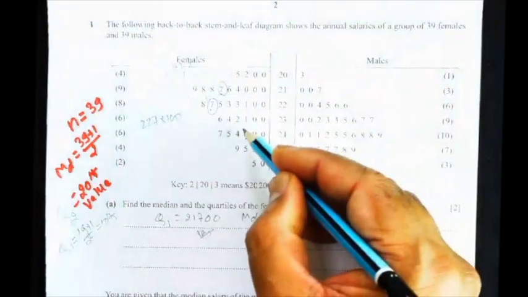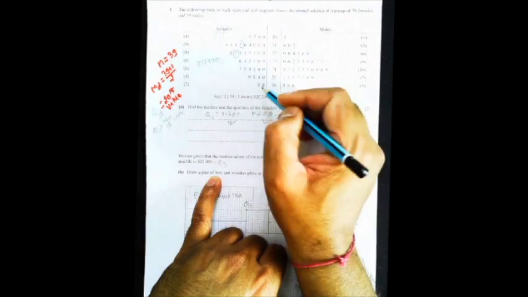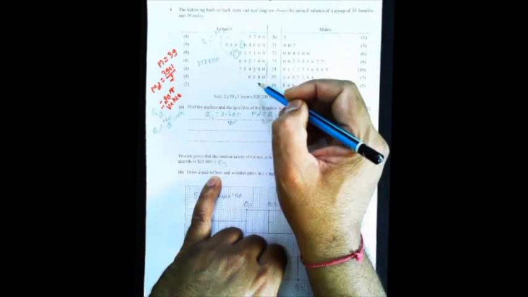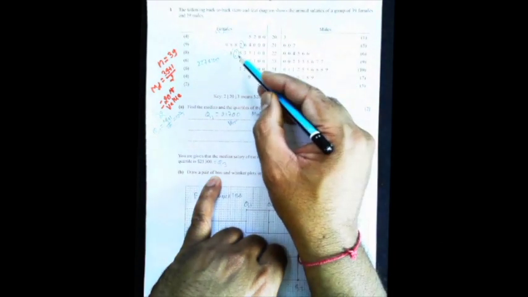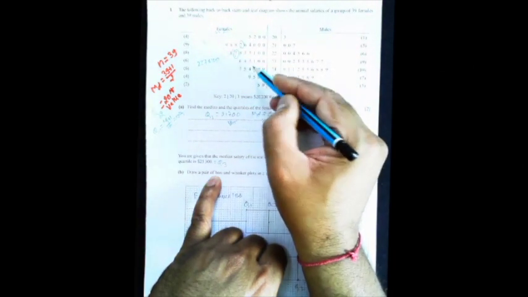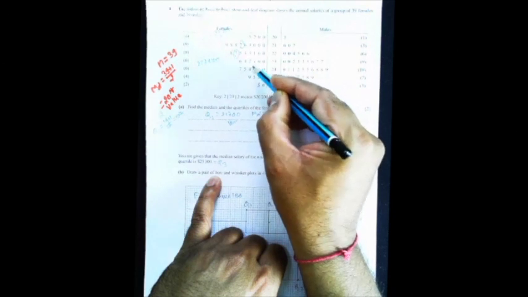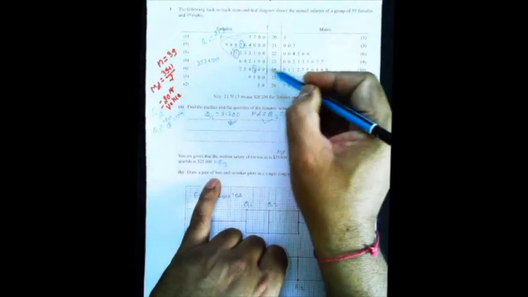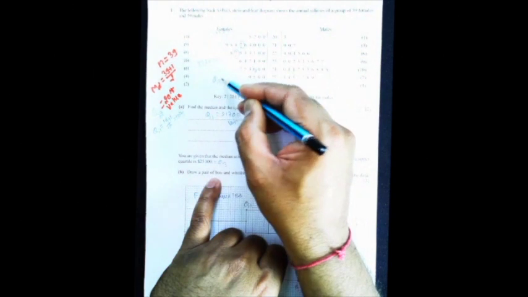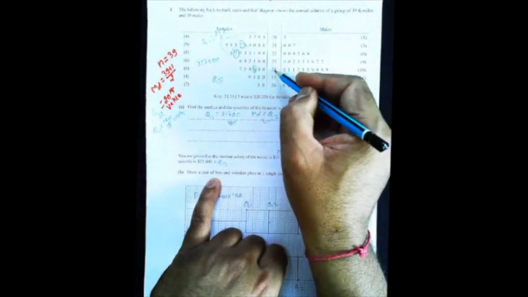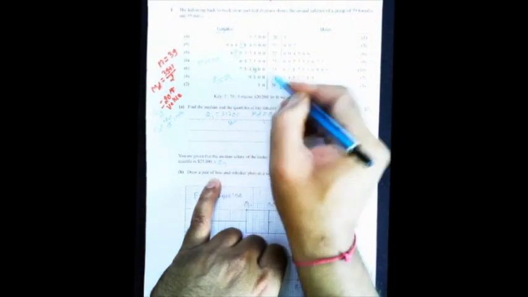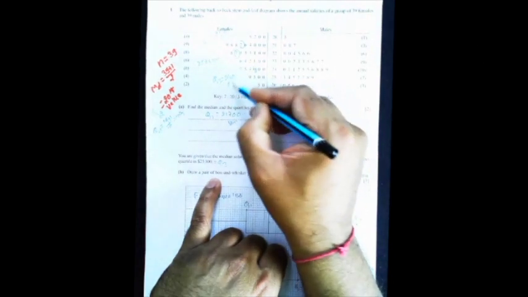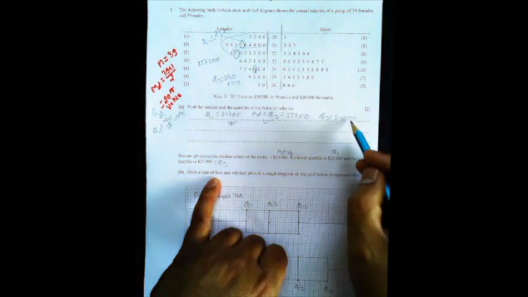There are 19 items, so you look for the 10th item after 7, and that 10th item is 0, which means the Q3 value is 240, so it is 2, 4, then 0, and then times 100. So therefore the Q3 value is 24,000.